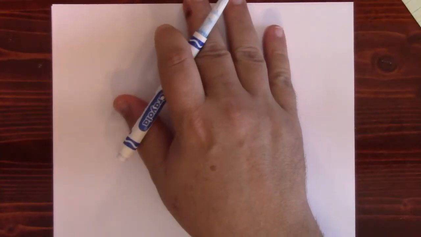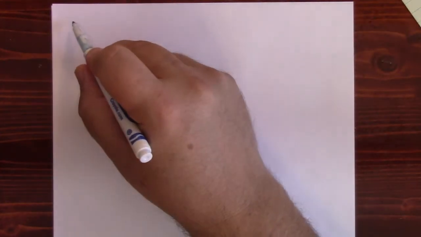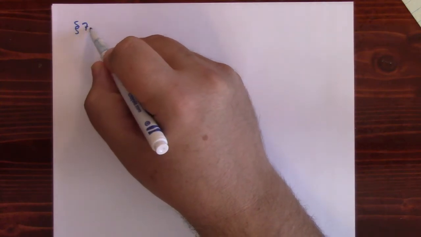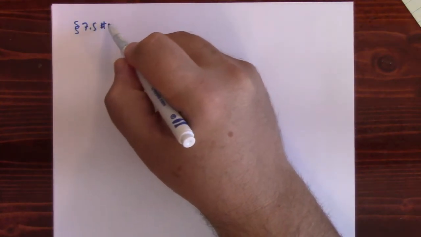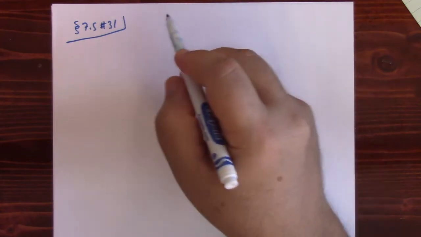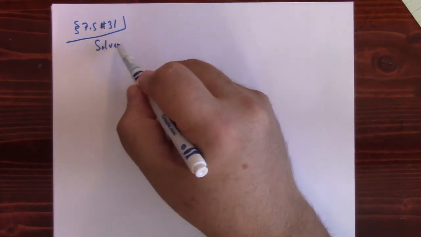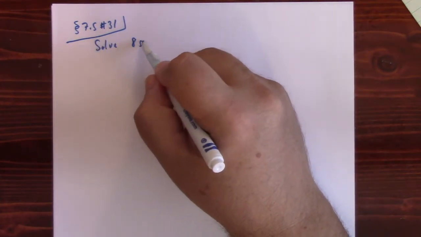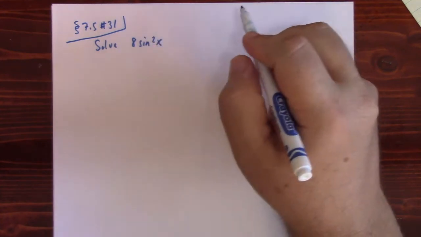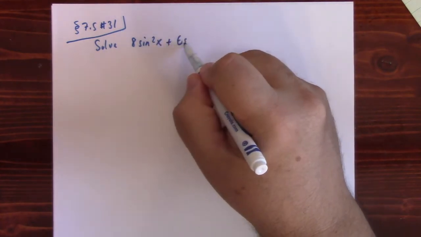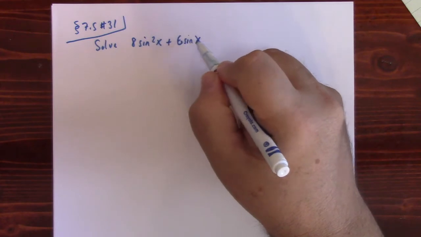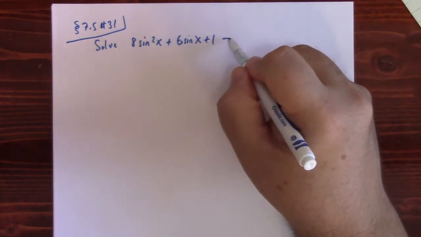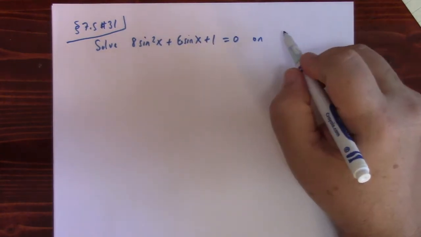All right. Solve. 7.5, number 31. Solve 8 sine squared x plus 6 sine x plus 1 equals 0 on 0 to 2 pi.